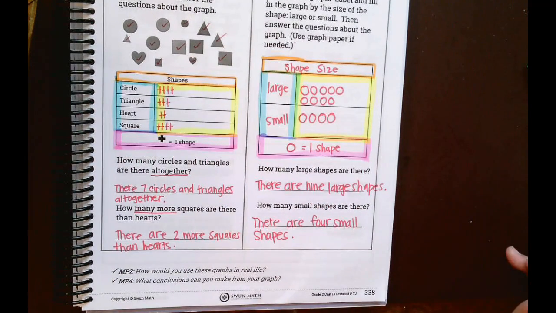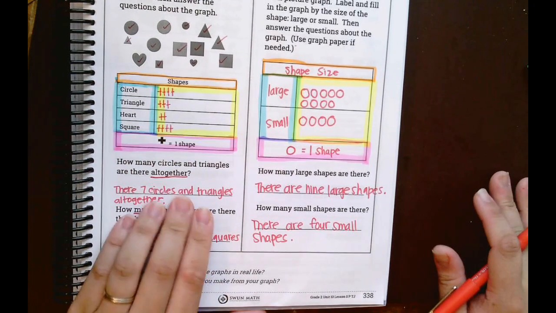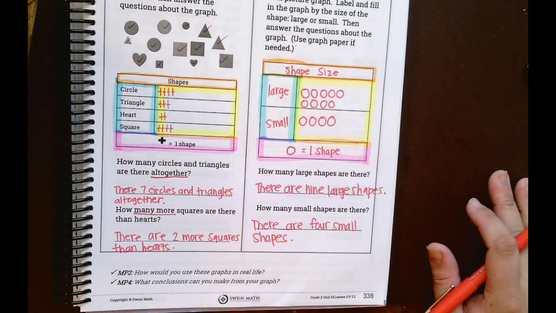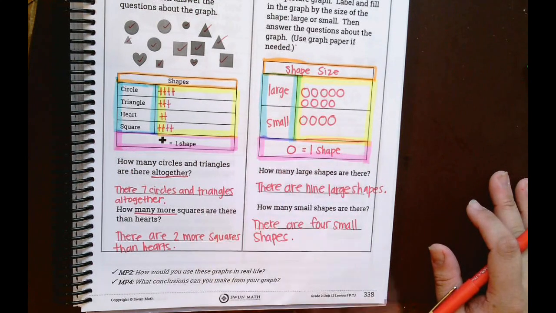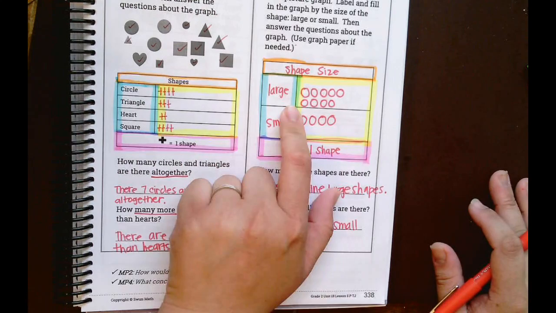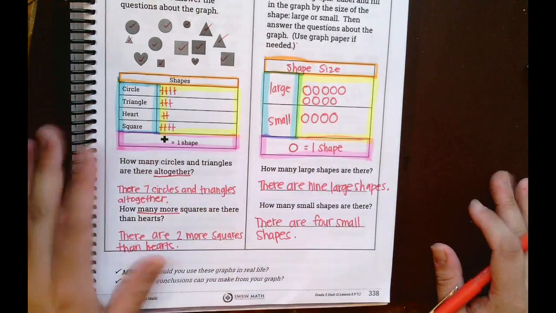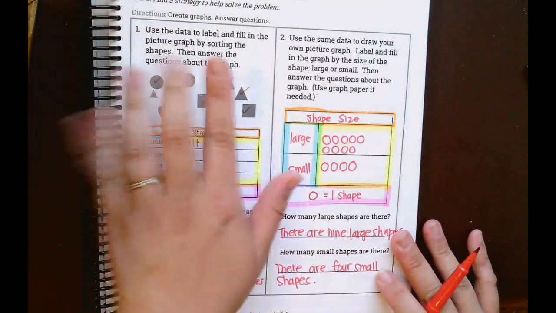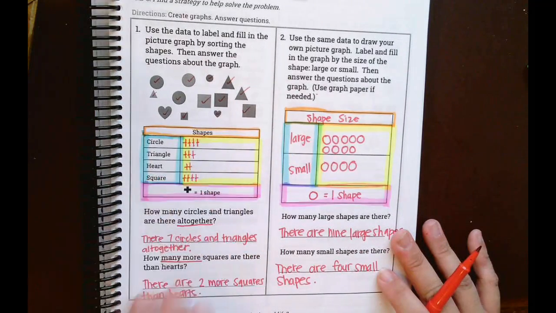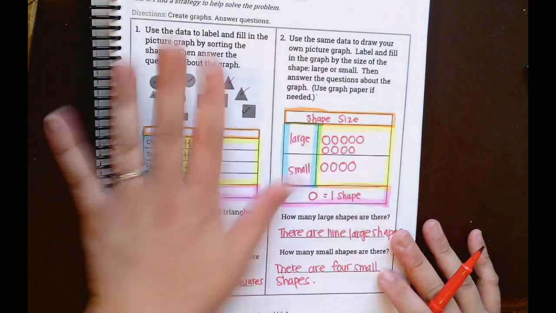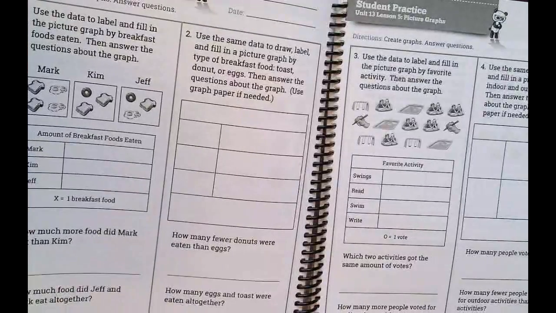So obviously the first questions were a little bit more tricky. They're more math based because you need to do either addition or subtraction, but the next questions were just straightforward questions from the data. All of your questions are going to be just like this. You have to take your data and fill in the graph, then answer the questions, and then for number 2, it's going to be from the same set of data. I want you to do structured guided practice, final check for understanding, and the student practice. Okay, keep going.